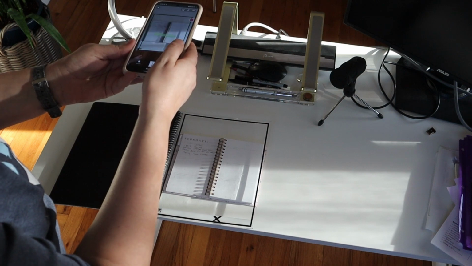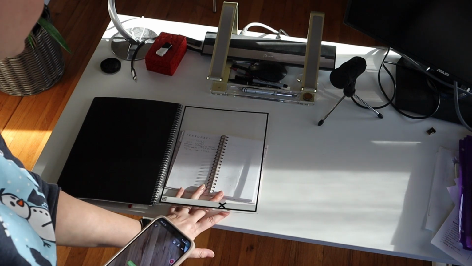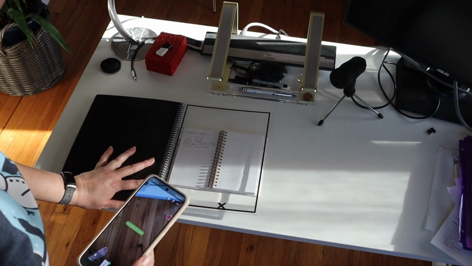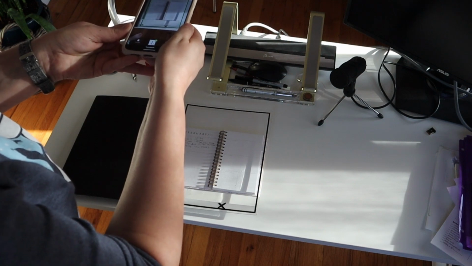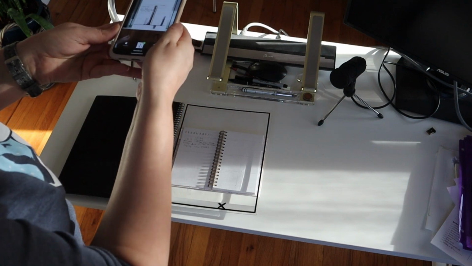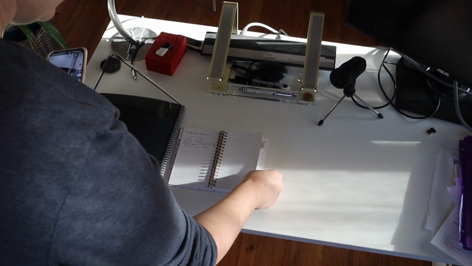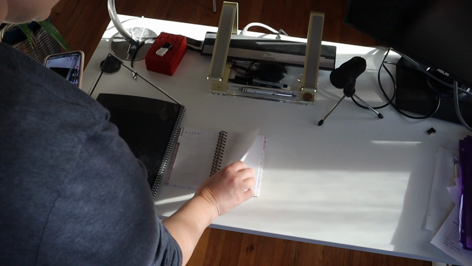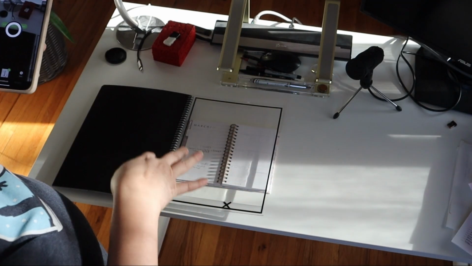Something is causing it some issues. This went a lot better before, so I'm not sure what it's picking up on that's freaking it out, but okay, so that was the end of February. Call that done. And I should have previewed, but the writing looks good.